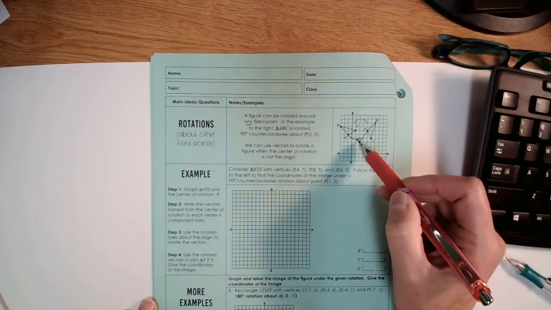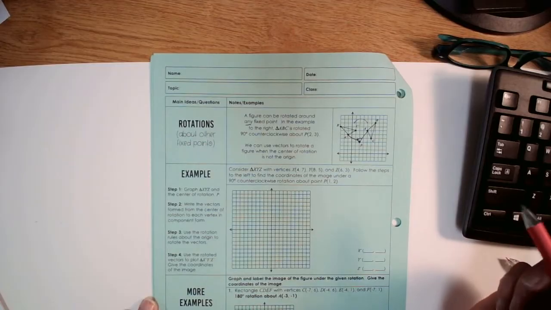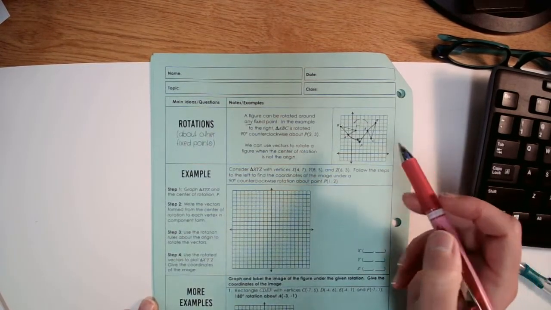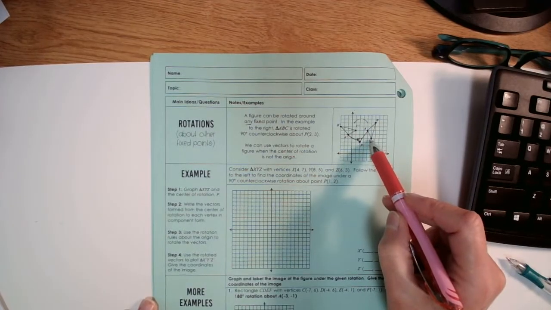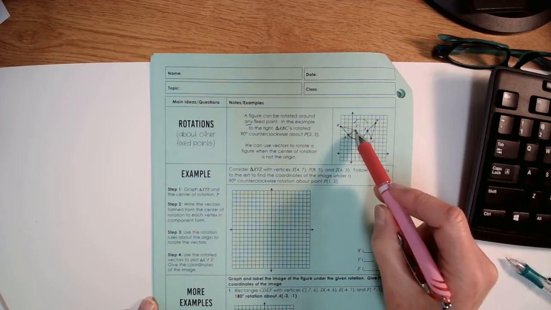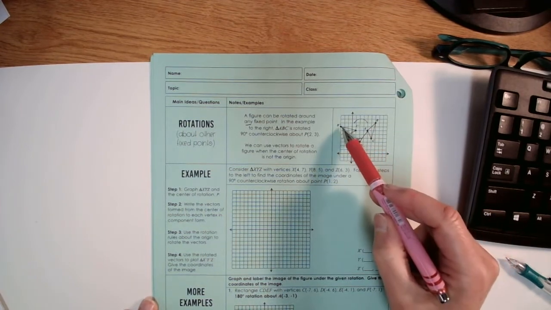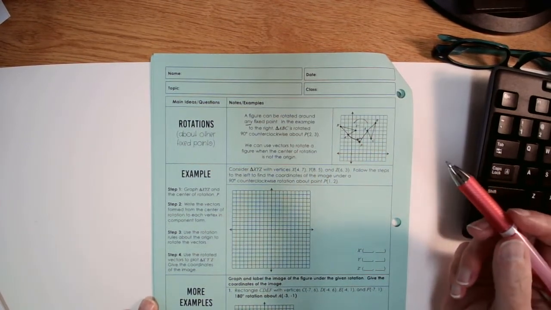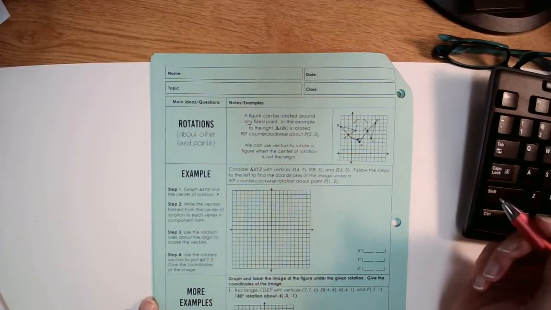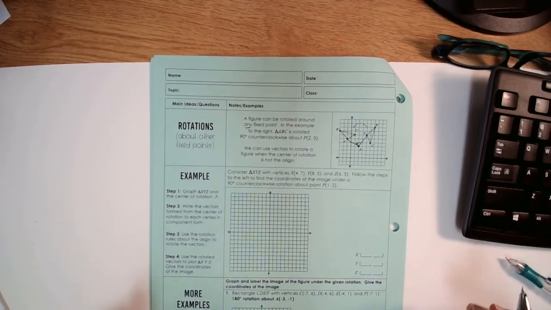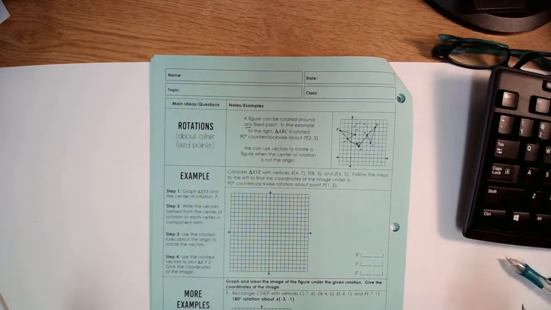And starting at A and moving to A prime, it would be counterclockwise or positive. The same would be true if I connected C to P to C prime, 90 degree angle, or B to P to B prime. So sometimes you see that as our method of creating our rotated image, actually drawing in those angles and looking at the degree measures. But I have a little different way to do it.